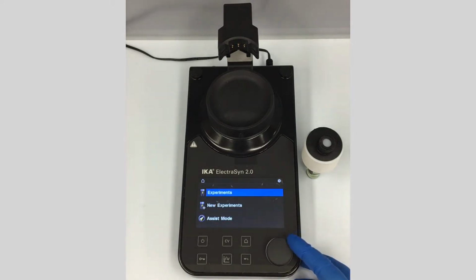And if you've watched these videos, you've probably already seen us go through the assist mode and how to set up a reaction using assist mode. Let's say you're comfortable using assist mode and ElectraSyn, and you want to graduate on to setting up your own experiments. I'm going to show you how to run through this. So we can go to new experiments here.